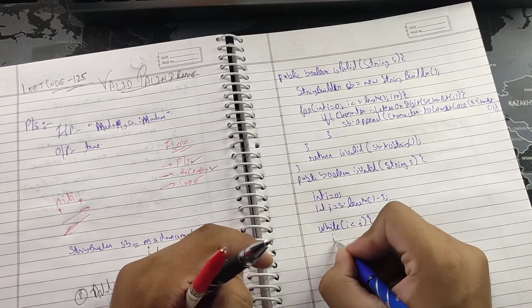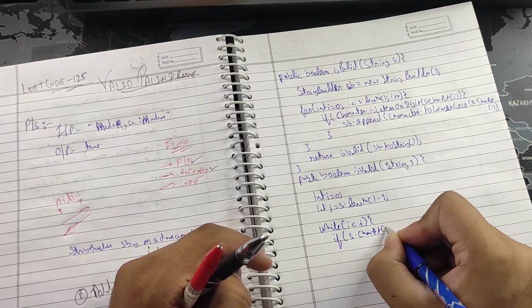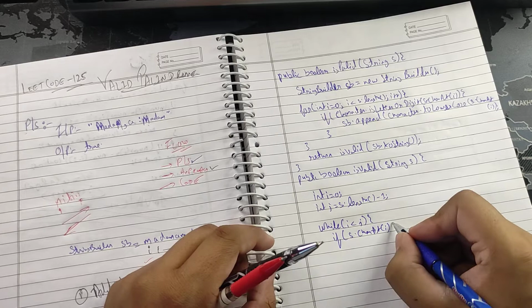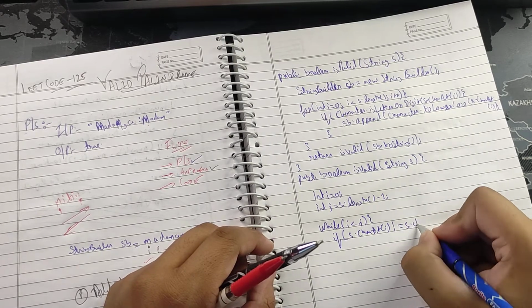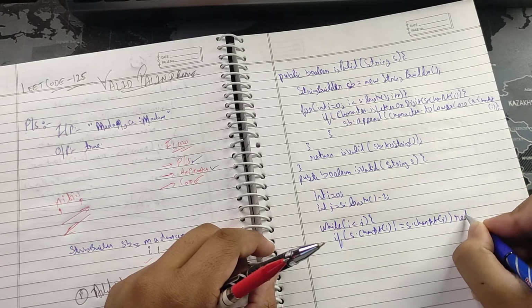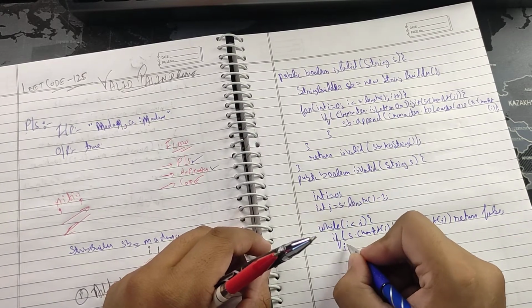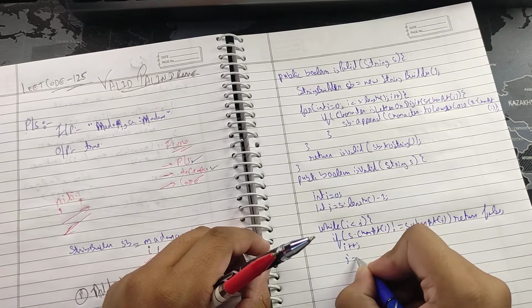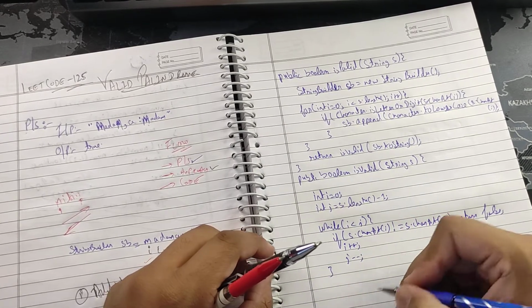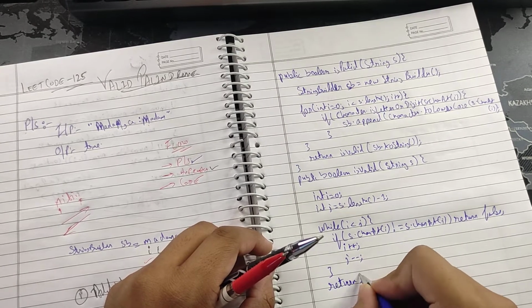Now in this one I will check if my s dot charAt i is not equal to my s dot charAt j. If that's the case, if they are not similar, then simply return false. Otherwise, increment your i pointer and decrement your j pointer. And if we completely traverse the loop and come out of it, return true.